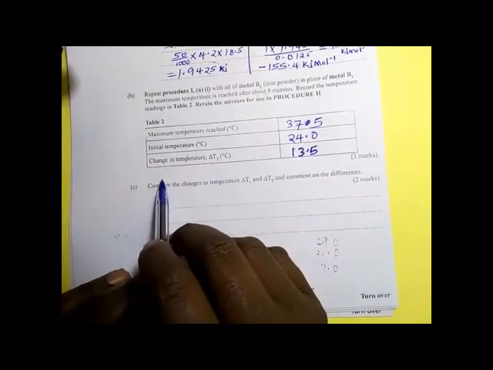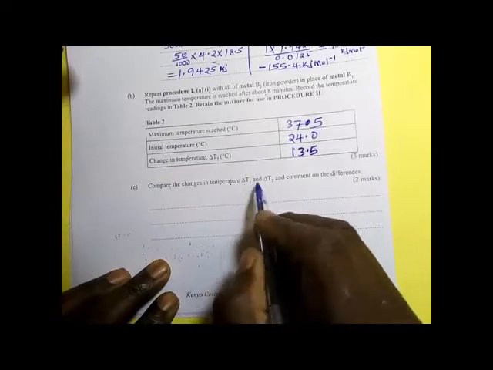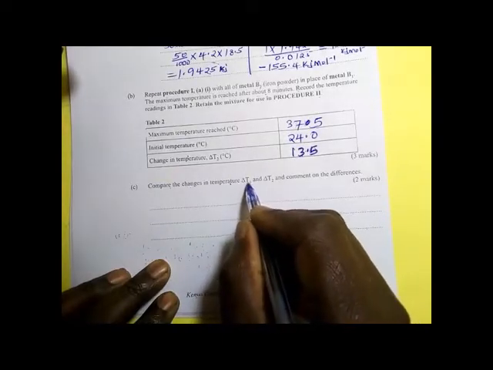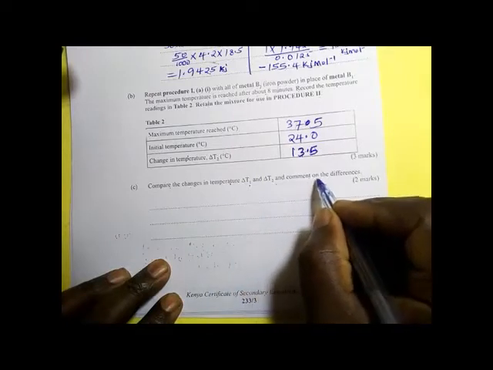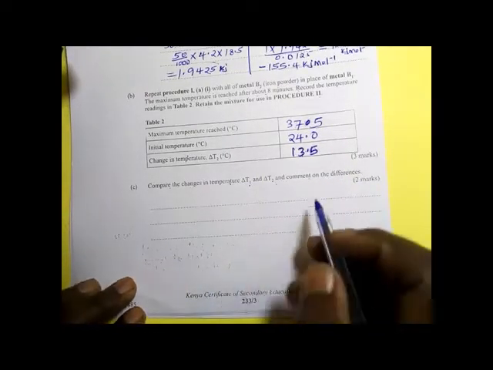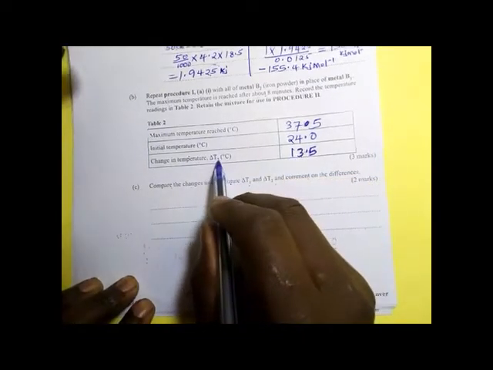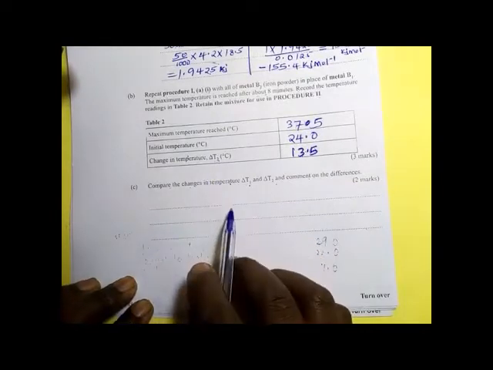The next question is, compare the change in temperature, temperature change 1 and temperature change 2, and comment on the differences. So we want to compare the temperature changes. The change in temperature 2 is 13.5, and the other one was 18.